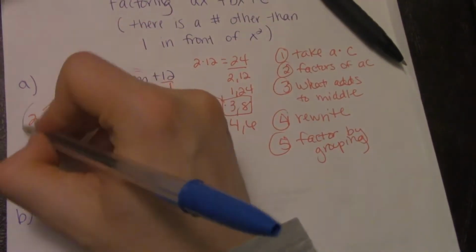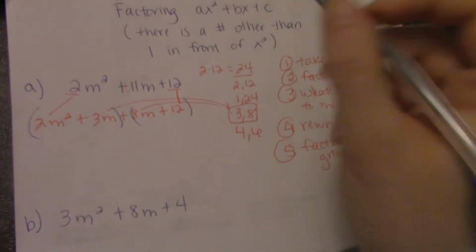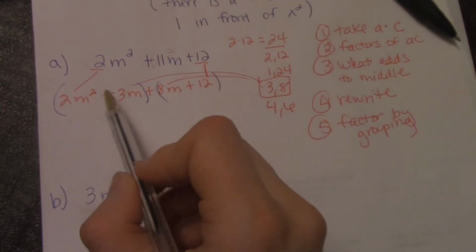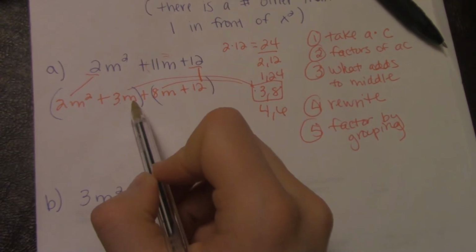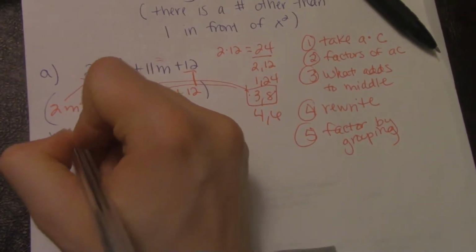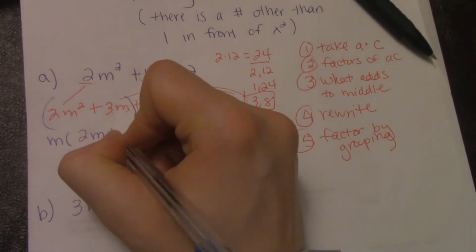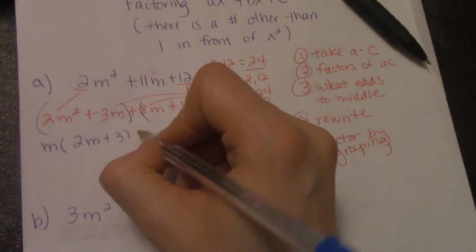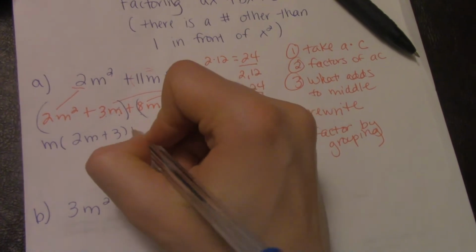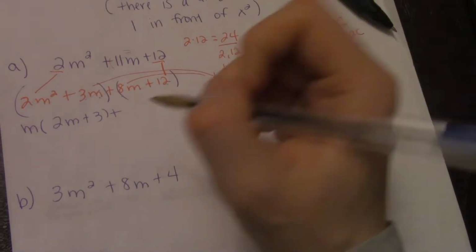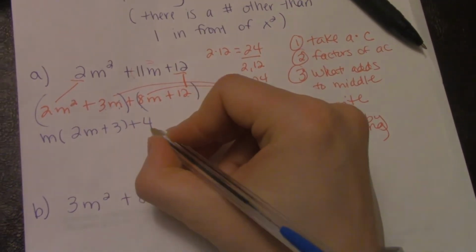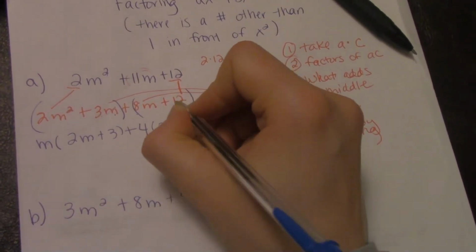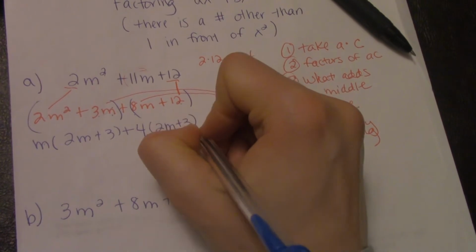So I need to put my parentheses and start bringing stuff out. So 2m squared plus 3m. The numbers aren't the same, but there's an m in both. So I'm going to leave my 2m plus 3 because this m came out and one of these came out. Now 8 and 12, so plus 8 and 12 both have a common factor of 4. So 8 divided by 4 is 2m plus 4. 12 divided by 4 is 3.